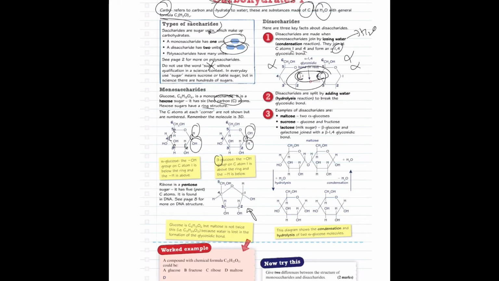Right, so a disaccharide is split by adding water. It's the opposite of condensation, so it's hydrolysis, breaking with water, and that breaks the glycosidic bond. Examples of disaccharides are maltose, which is 2 alpha glucoses, and sucrose, which is a glucose and a fructose, and fructose is just another monosaccharide.